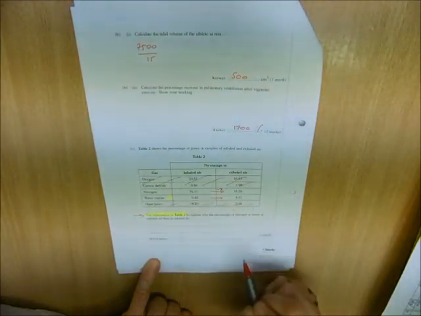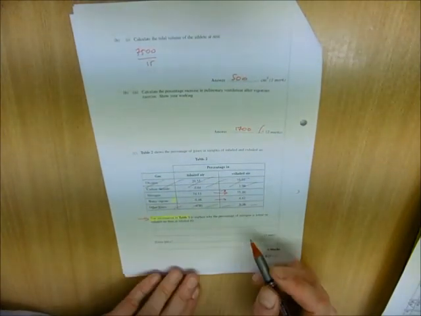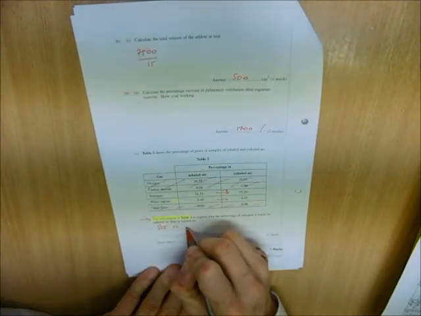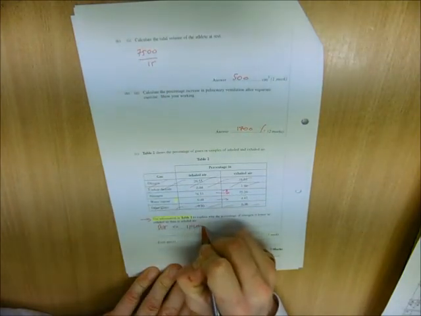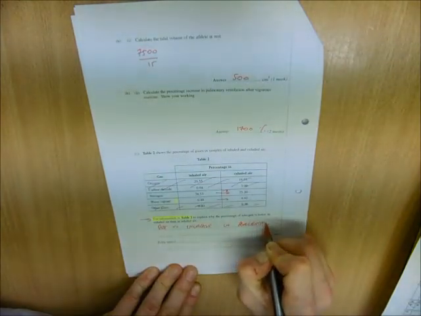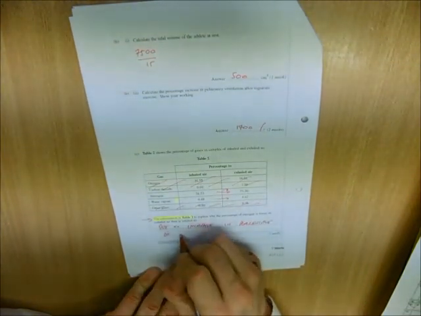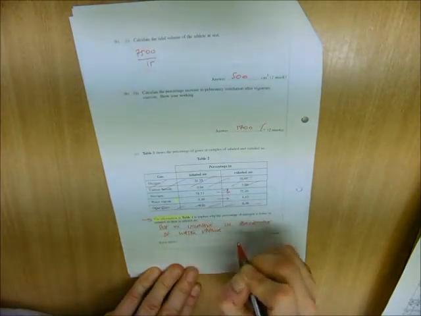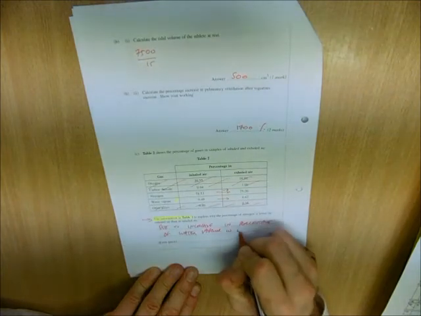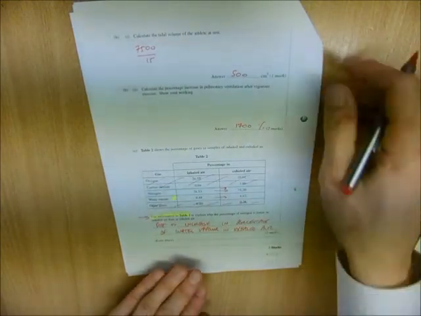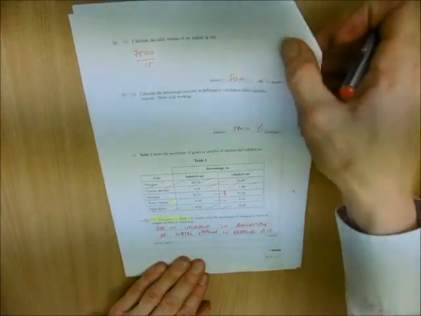So that's our likely explanation there. So this is due to the increase in percentage of water vapor in the exhaled air. And that sounds a reasonable suggestion there.